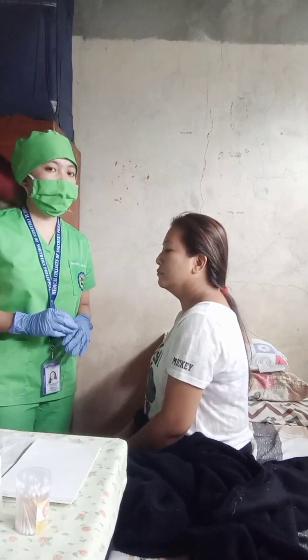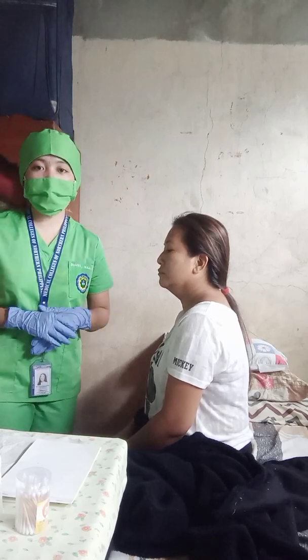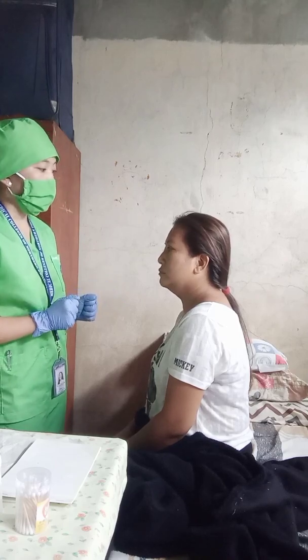Now let's proceed to the assessment of the mouth and the oropharynx, lips. So the first thing that we have to do here is to inspect for the color, the symmetry, and for edema. And then you should also palpate for temporomandibular. But now let's proceed to the gums of the patient.